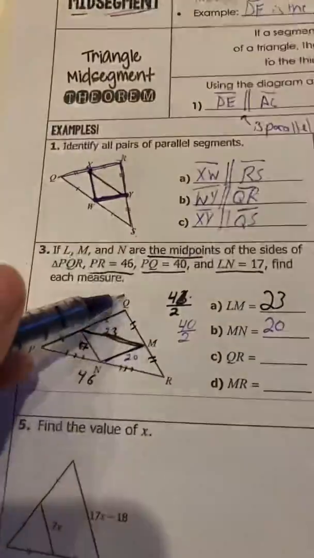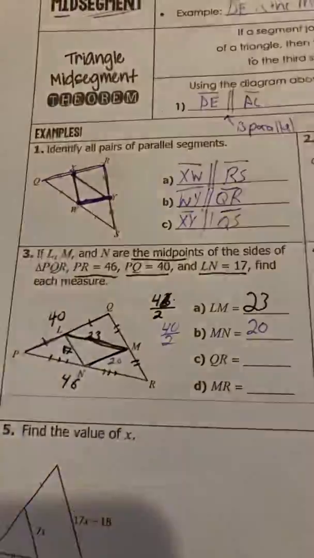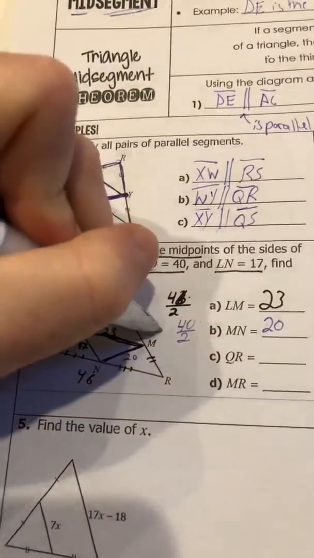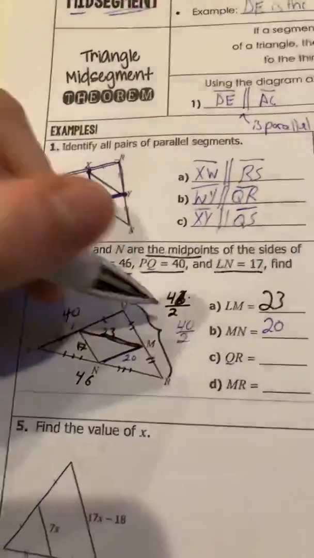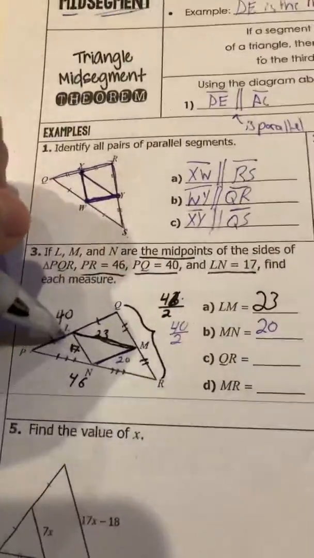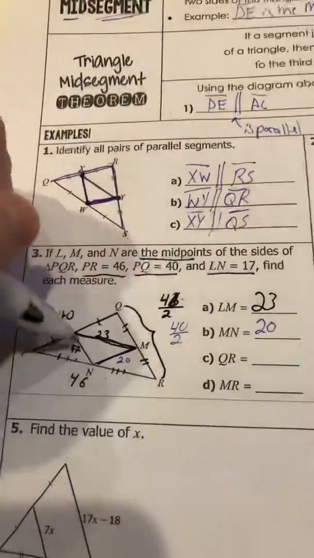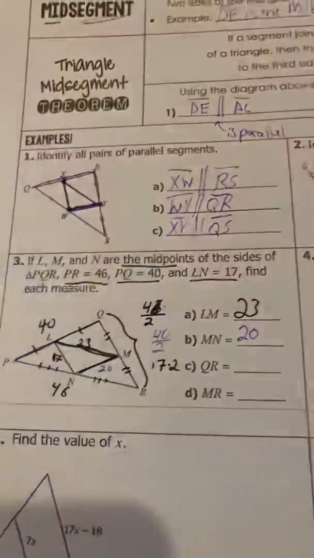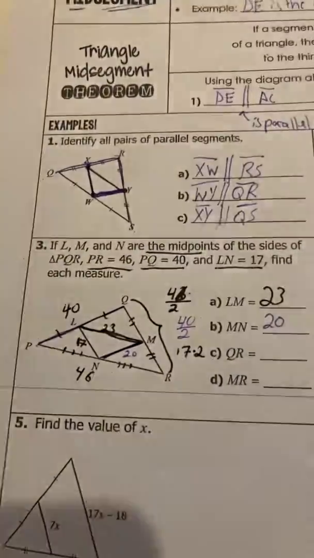Okay, next one, Q to R is right there. Q to R is parallel to this 17 over here, the LN. So twice the little equals the big. So we're going to take 17 and times by 2. And 17 times 2 is 34.